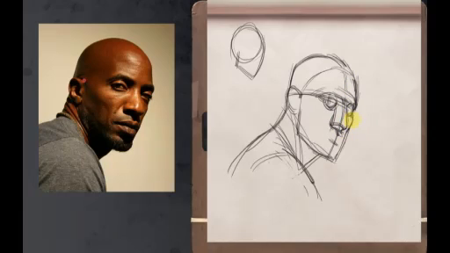I'm going to refine the side of the cheek. Drop this rhythm down to help me locate how wide the chin will be. Now I want to know how wide the mouth and how much the mouth will protrude. So I'm going to place the barrel and the rhythm of the chin. Next, the eye.